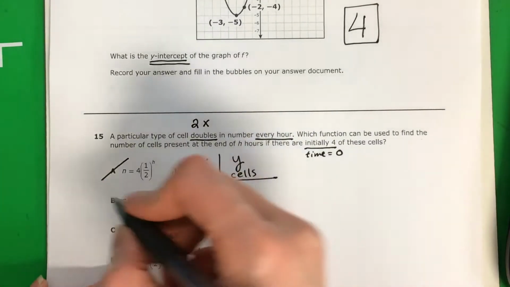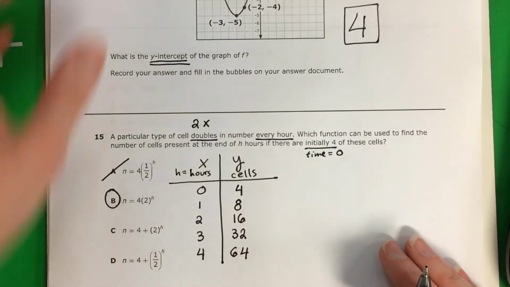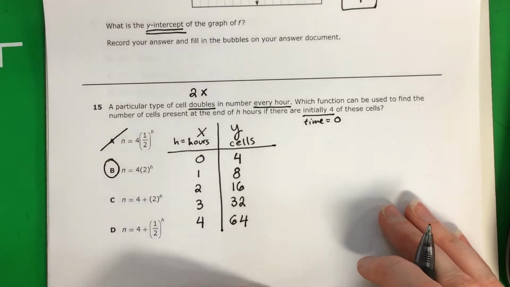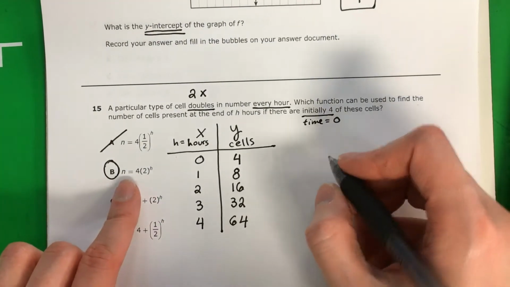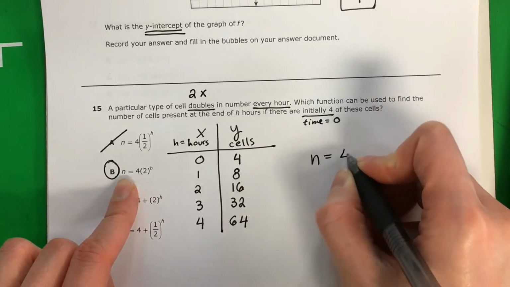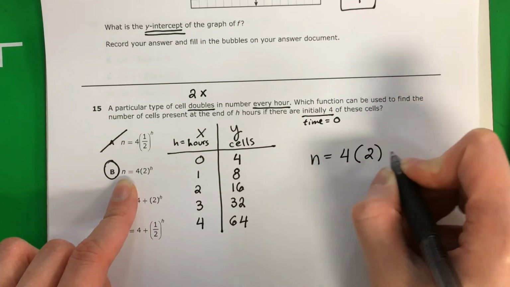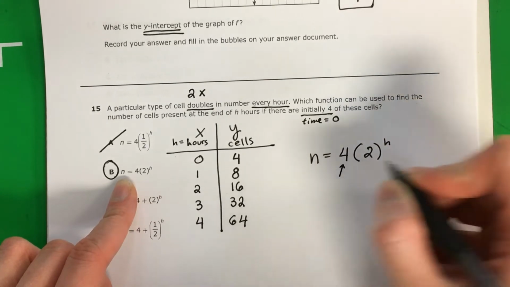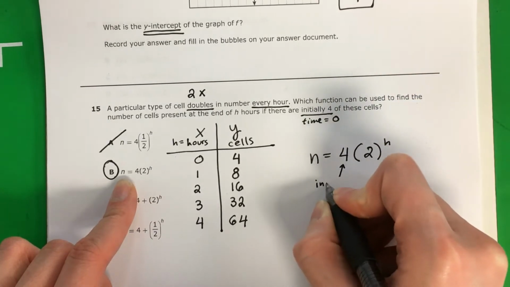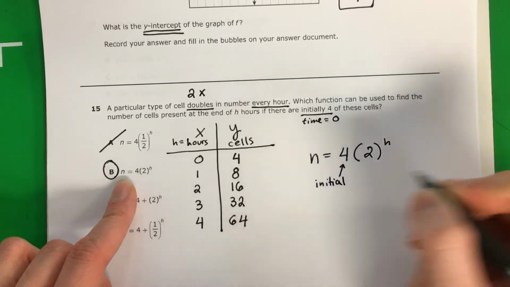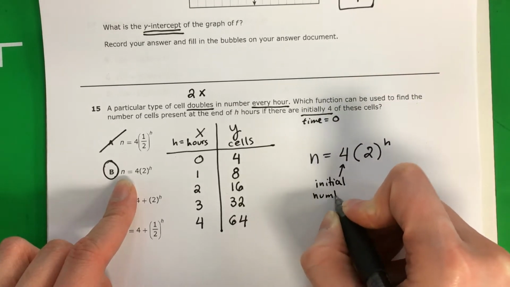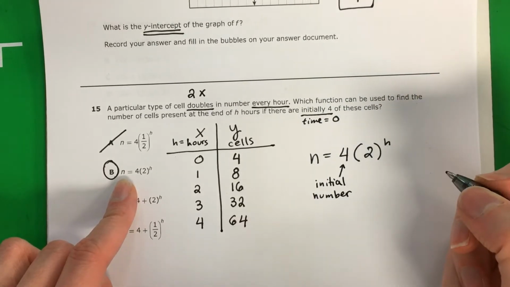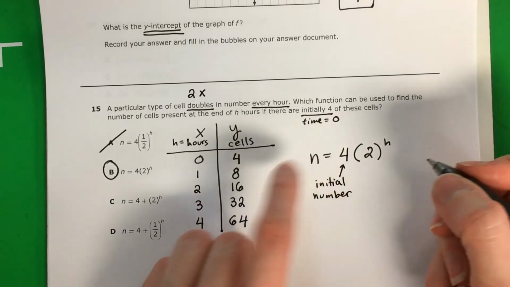This B is my answer because it worked out. Now another way to prove it is, here's my formula that I picked. Now there's 2 numbers. This first number is the initial number. So how many you counted in the beginning? This is the initial, which is 4.